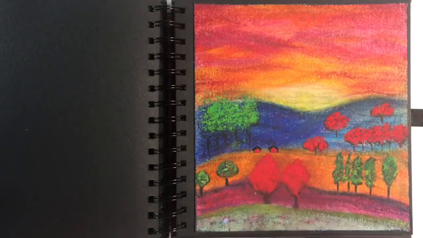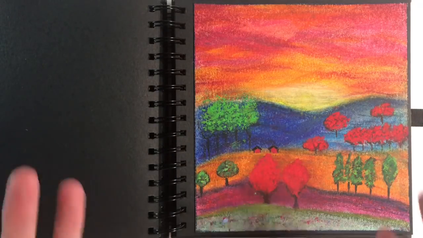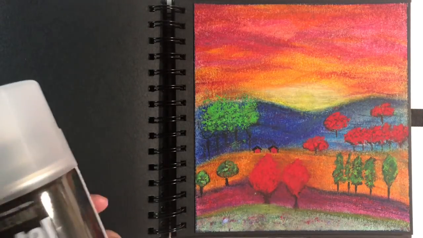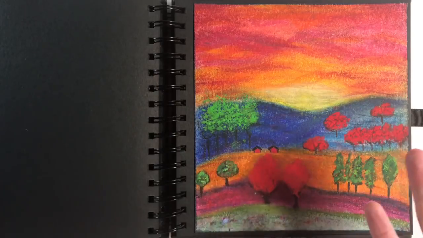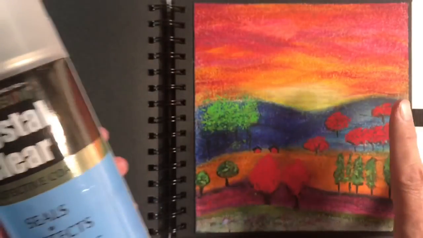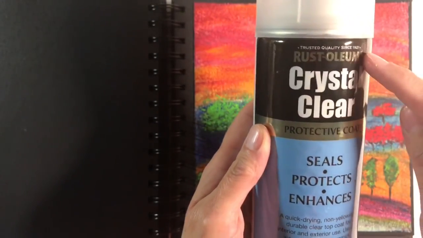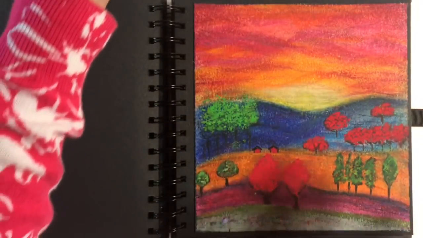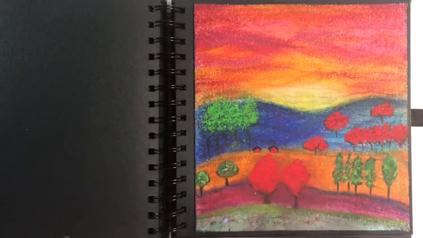So this is my finished piece of Fauvism style artwork. I'm really happy with this, and I think it ticks the boxes, and I think, you know, it stands out as being Fauvism. I said at the beginning of the video that I would be sealing my artwork because chalk pastels, you could see they're very powdery, and if I rubbed this the chalk would come off. Well, it won't now because I've sealed it. I've sealed it with Rust-Oleum Crystal Clear, and I've used the clear matte finish, and I've given this 3 coats. If I rubbed it very, very hard, I'm sure that some of the chalk would come off, but you know, it's good enough for me to have in my art journal.